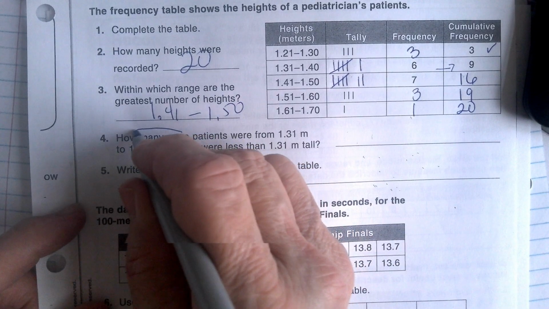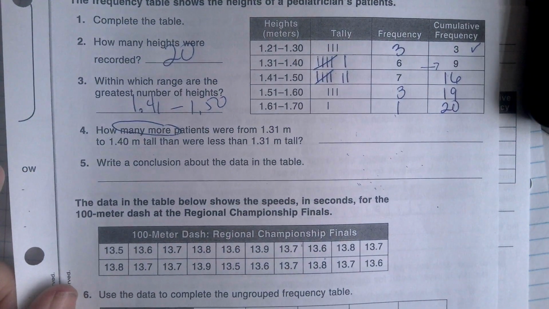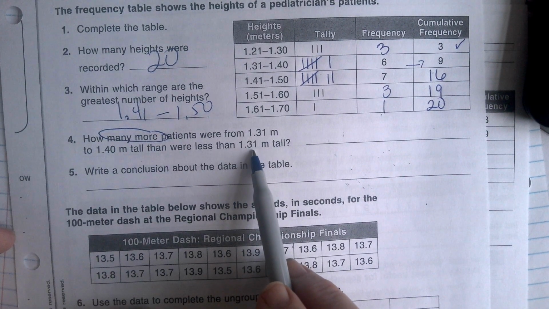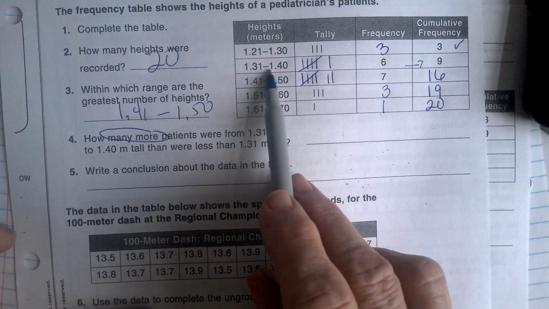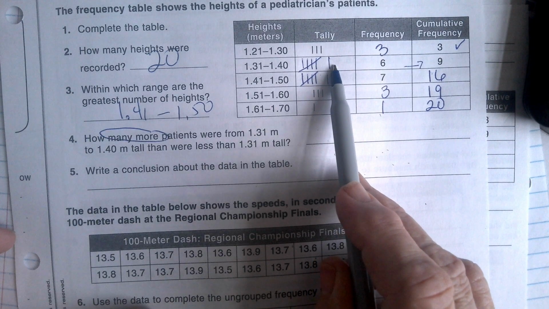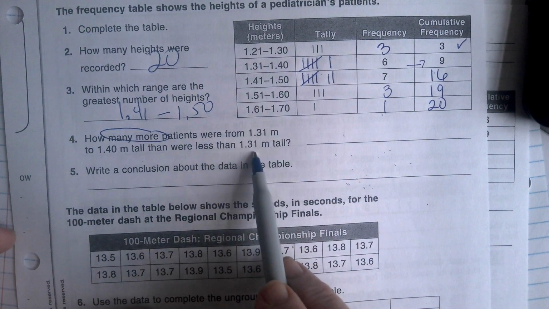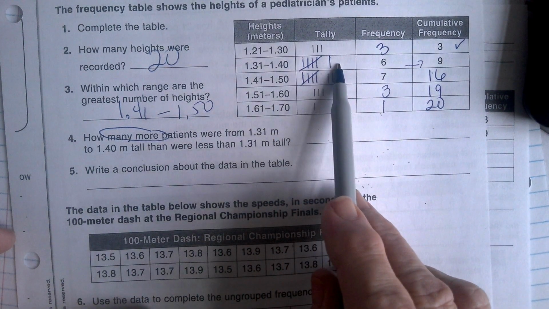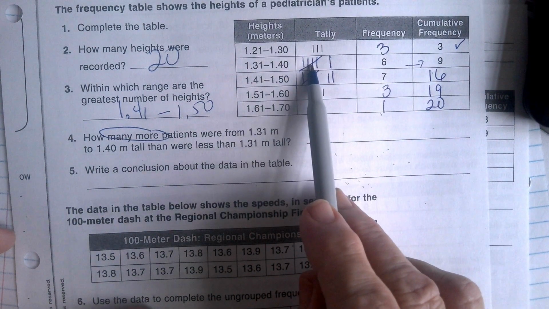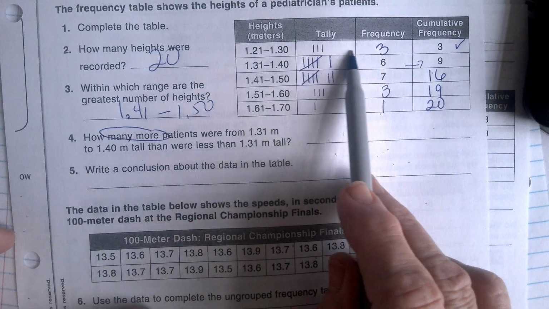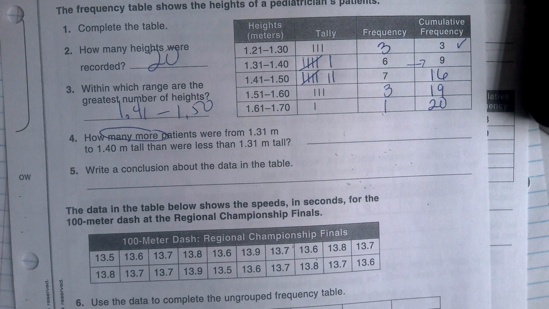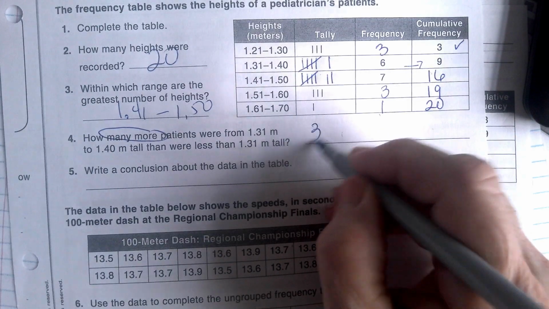How many more? So this means I think we have to subtract, or we can just look at the chart and see. How many more were from the 1.31 to 1.40 than the ones that were less than 1.31? So we're comparing this one and this one. This one had 6. This one had 3. How many more are in the second group? There are 3. Okay. On this one, it is 3.